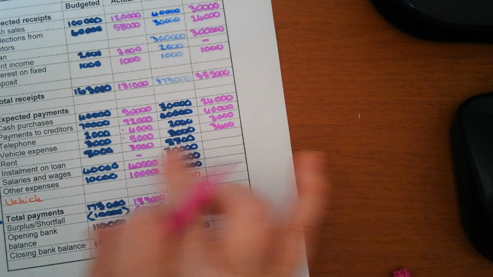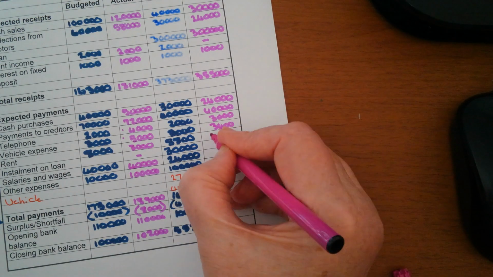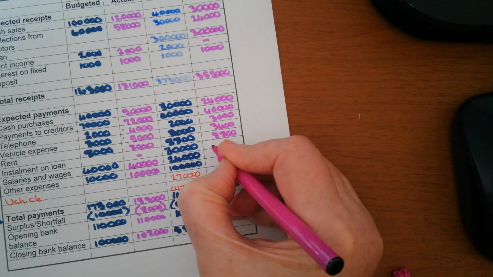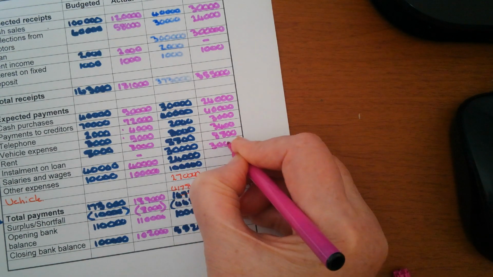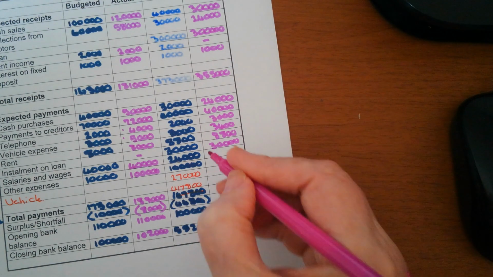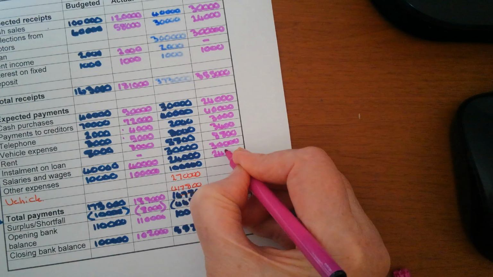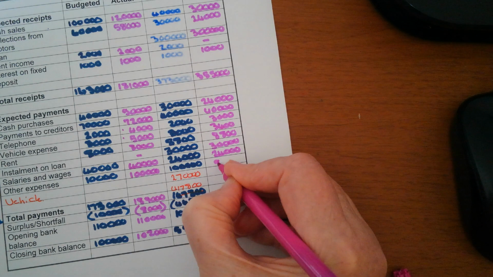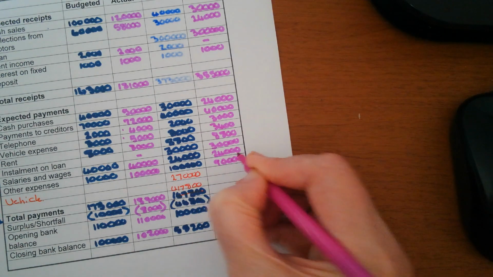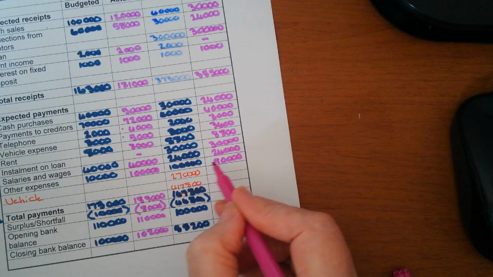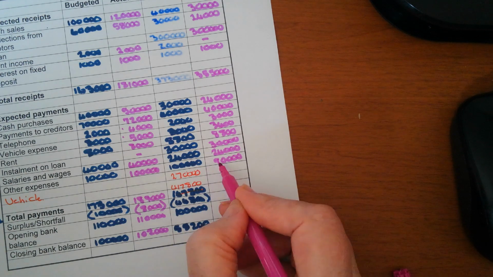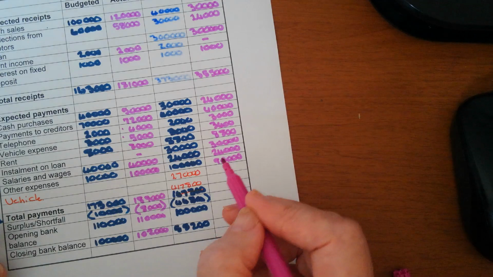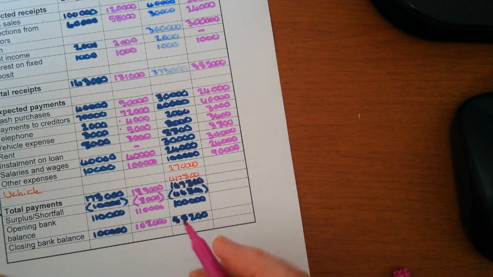Okay, if we look at the rent, the actual amount that we paid was 88,800. The installment on the loan that we paid, and the salaries and wages and the other expenses are all in line. My other expenses decreased a little bit. That indicates that in some way I was trying to save money on expenses.